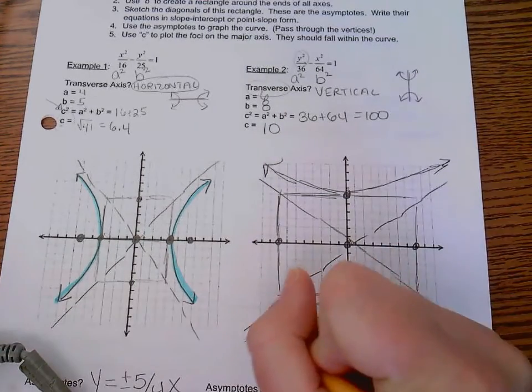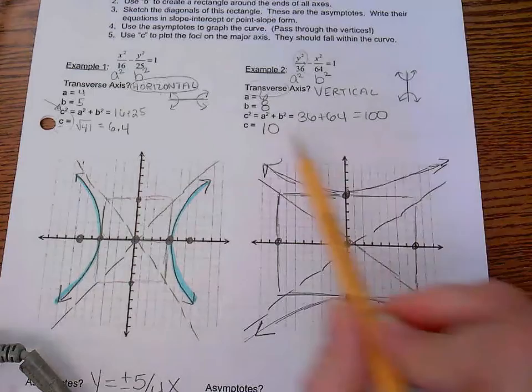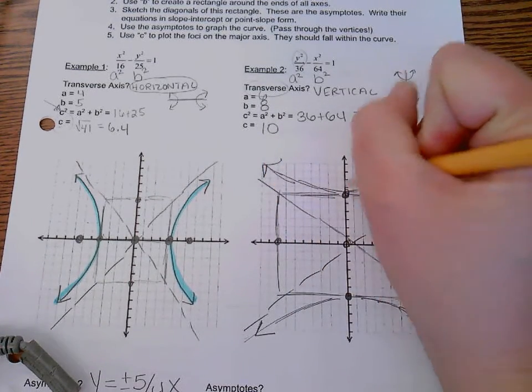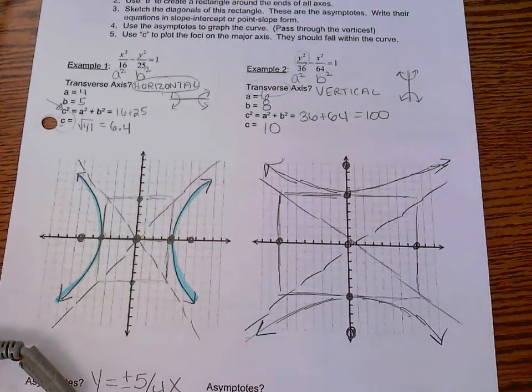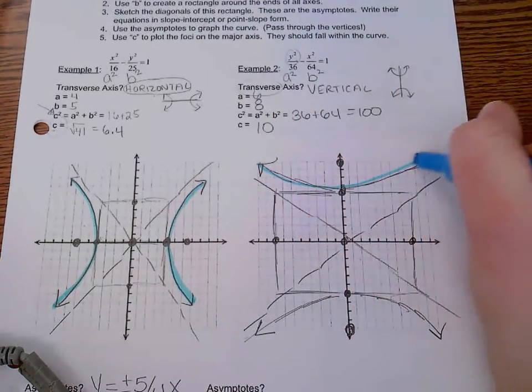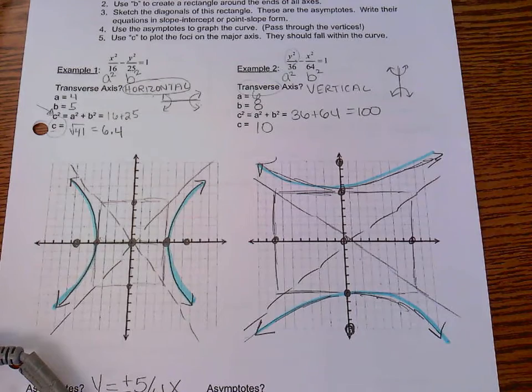So here's the other part of my hyperbola. And then I want to put my C values in at 10. So all the way from the center all the way to 10 would be my foci. So if I was going to do that again, my actual parts of my hyperbola are only the blue parts right there.